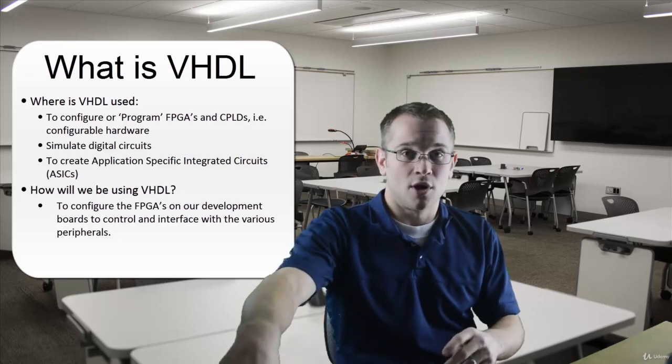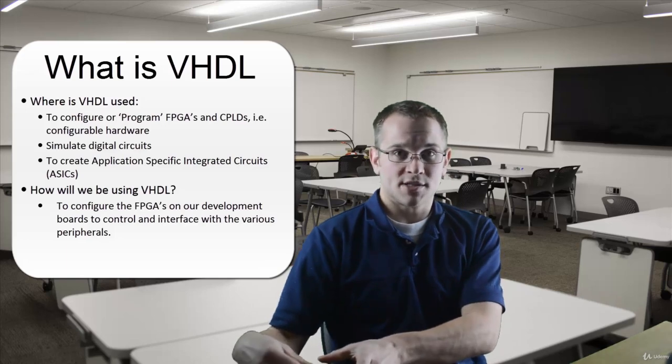And finally, how are we going to be using VHDL? In this course, we are going to use VHDL to configure programs on FPGAs. We have these development boards with FPGAs, and they've got different peripherals on them: buttons, switches, LEDs, communication ports.